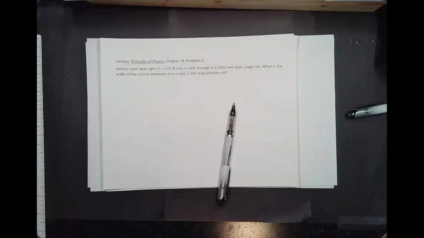Okay, so I'm just going to do what I did last time, where this will represent the slit. And we know what the width of the slit is. It's 0.550 millimeters. And then we've got a screen over here, 2.06 meters away, and the central maximum would be right here.